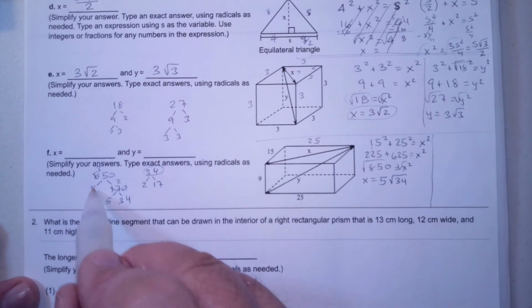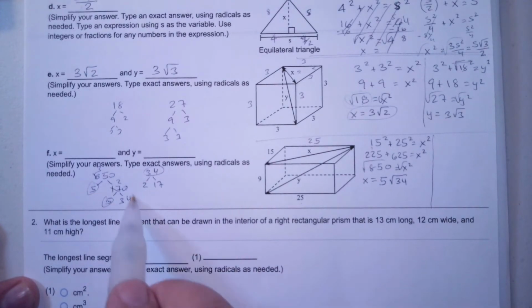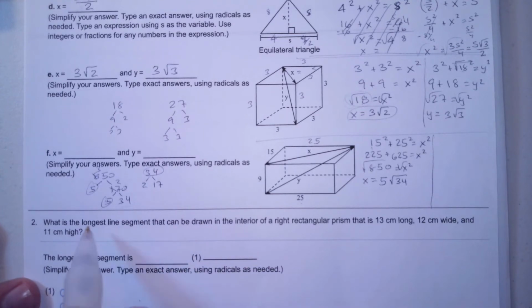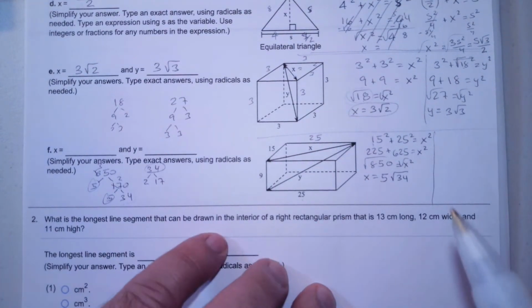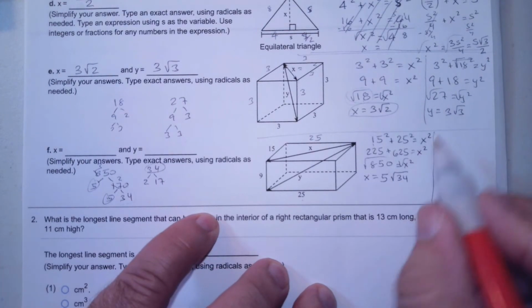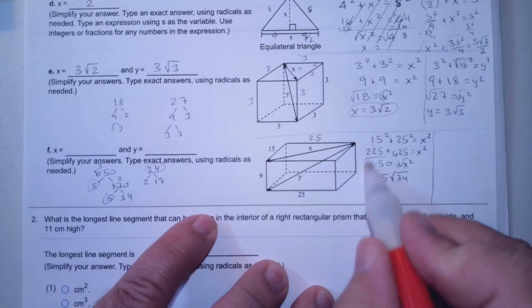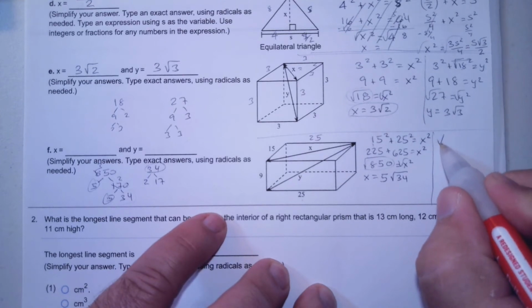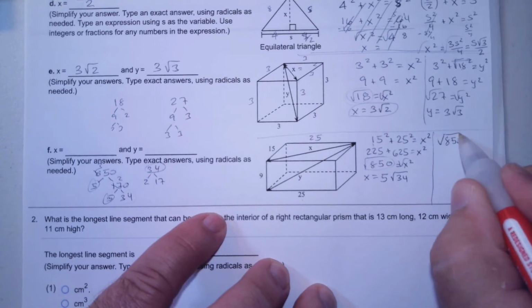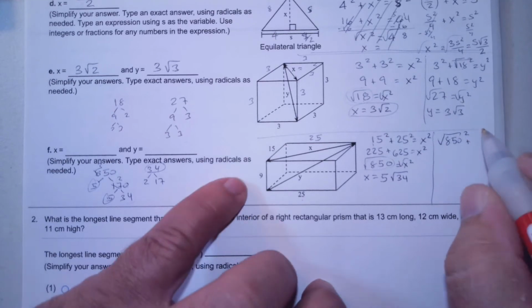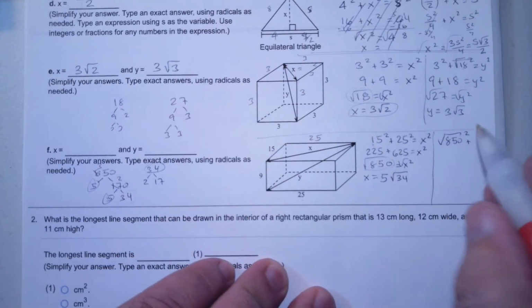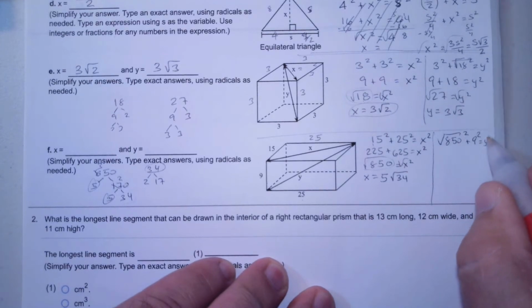Because when you're dealing with square roots, you have to find 2 of a kind to take it out of the square root. Since we have a 5 and a 5, and 34 is a prime number, then the 5, since we have 2 5s, they come out. So that's the length of x. But again, when I do this to find y, I'm going to use the easier one. I'm going to use the square root of 850 squared plus this length here, which is 9 squared, equals y squared.